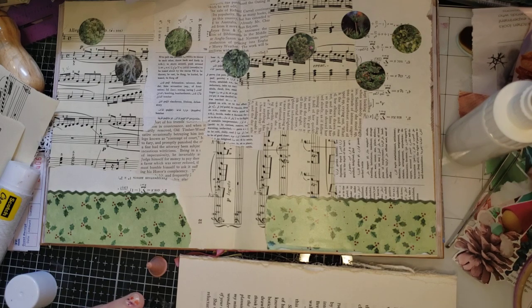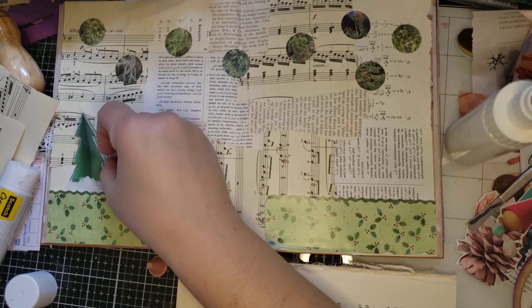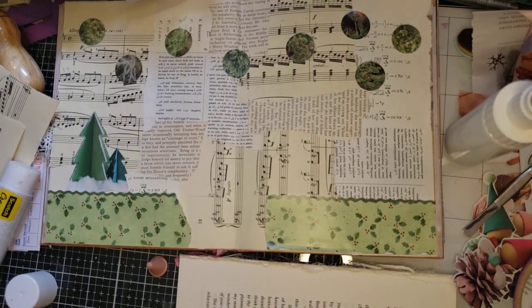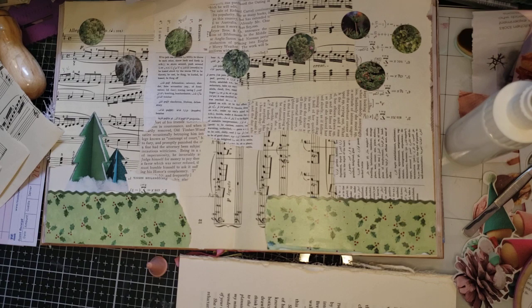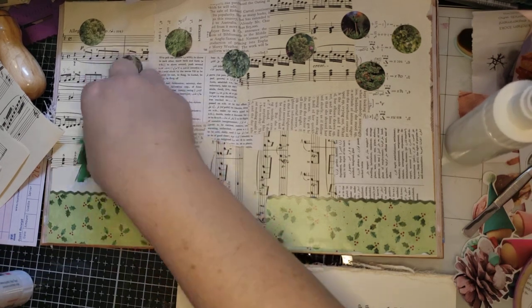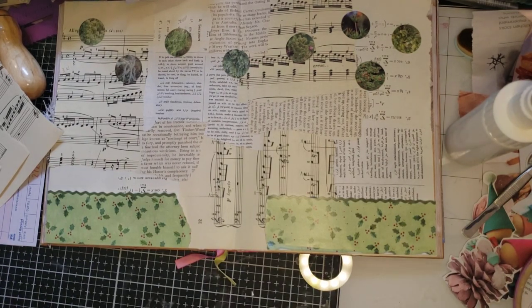All right, where's my trees? That's what I was looking at, my trees. Because my things aren't very big. All right, I had a couple things I wanted to do. I'm getting a little ahead of myself here. Move the trees. Move my glue book for a minute.